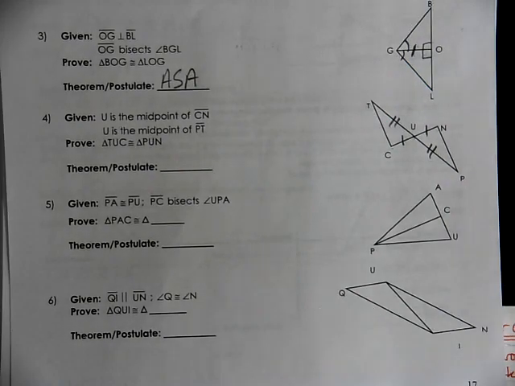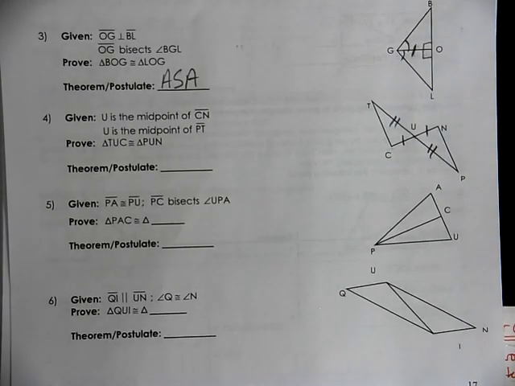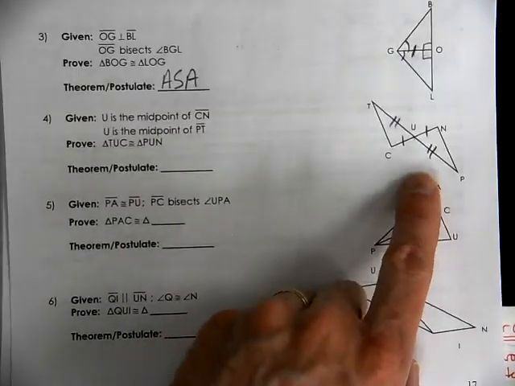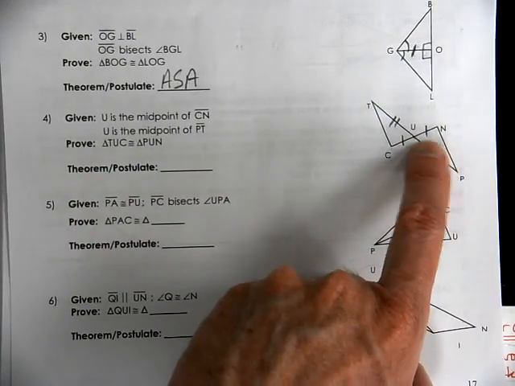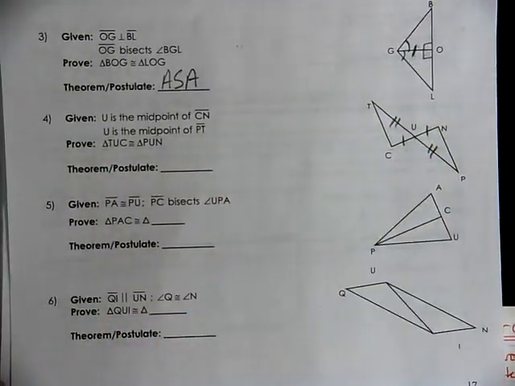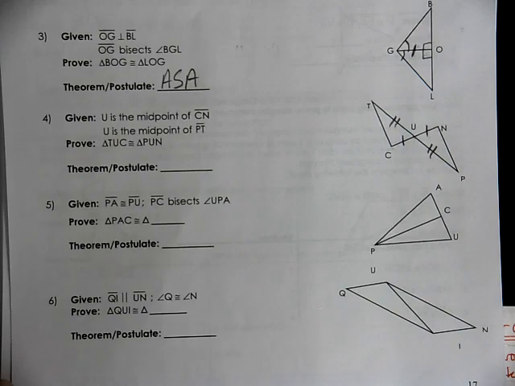What's the third bit of information that we're looking for? Do we know anything's perpendicular? It almost looks like that right there. They almost look perpendicular. Do we know if we have parallel lines? Do we know if we have a reflexive? Do we know if we have vertical angles?